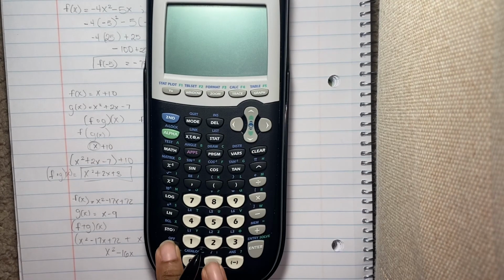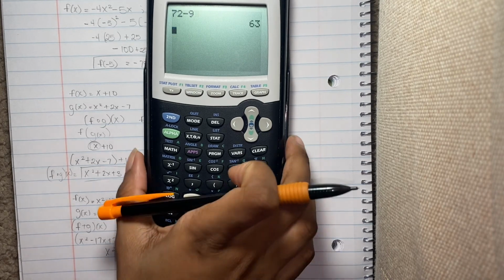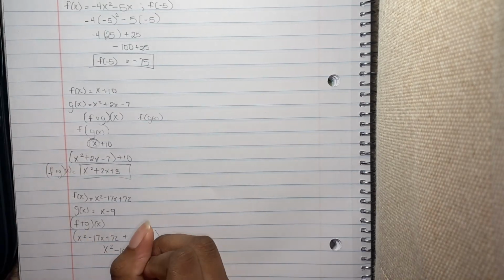So when you combine your like terms, x squared, negative 17 plus that is negative 16x, and then plus 63, and that's your answer.